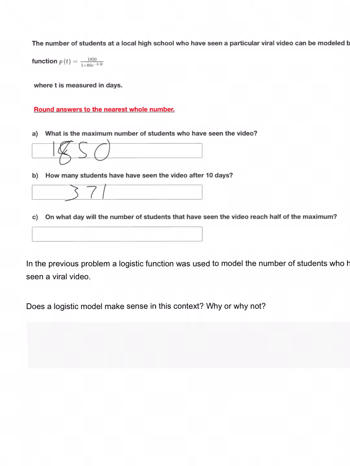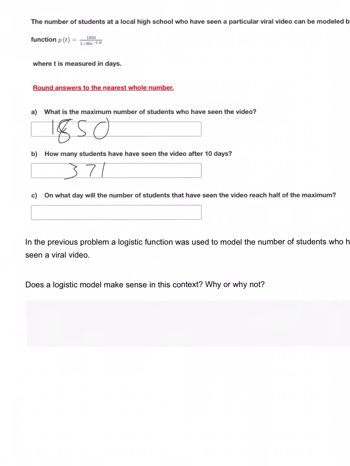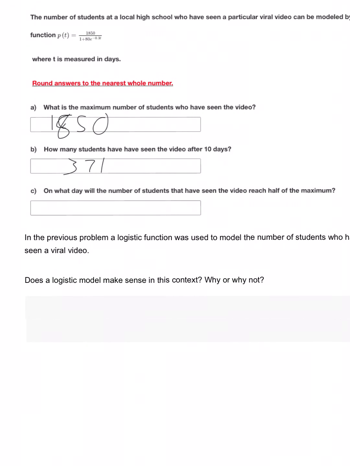On what day will this number of students reach half the maximum? Well, the maximum is 1850. So in this case, we're going to have to do a little bit of work. The maximum is 1850, so half of that is 925. And now I'm solving for t.